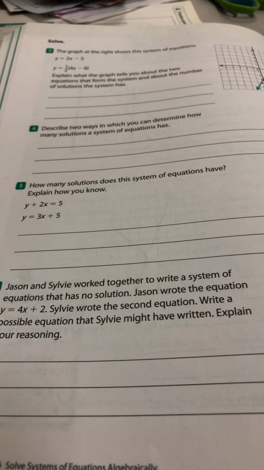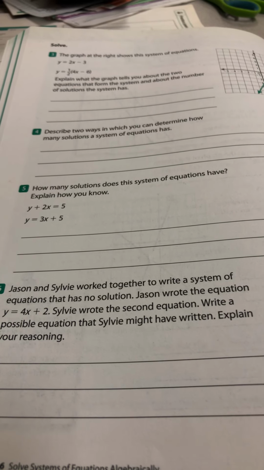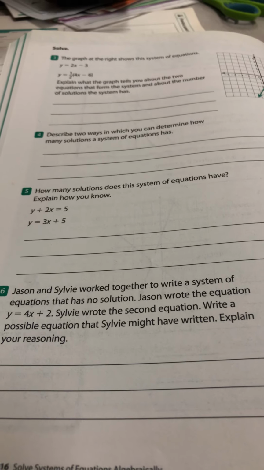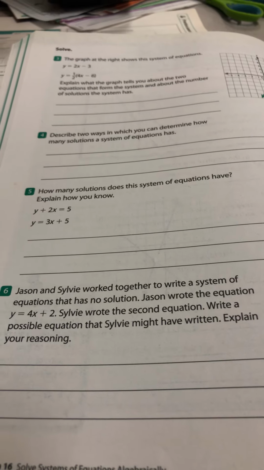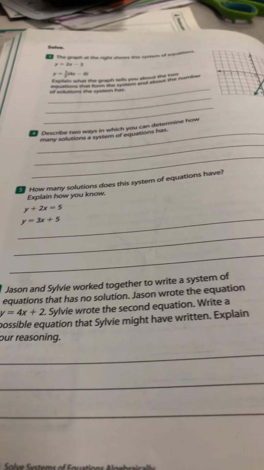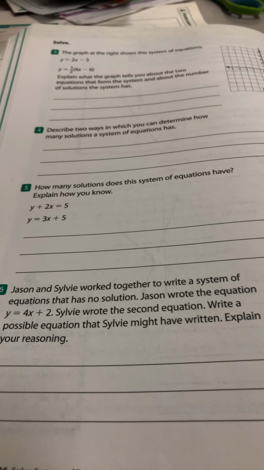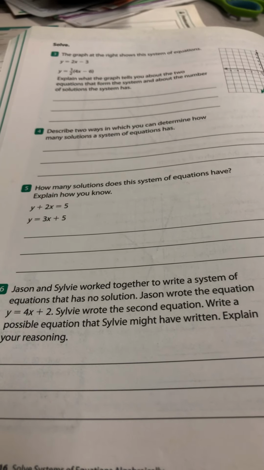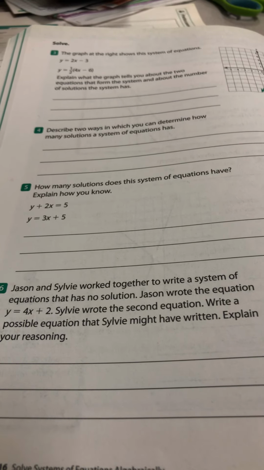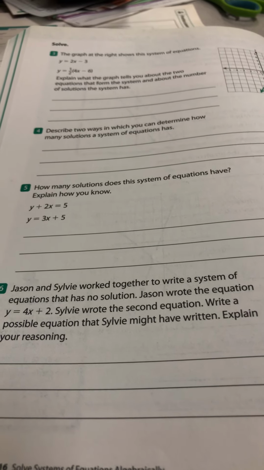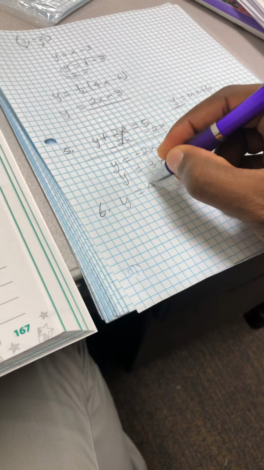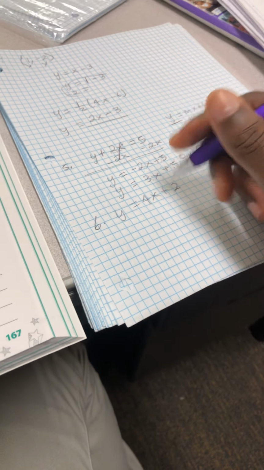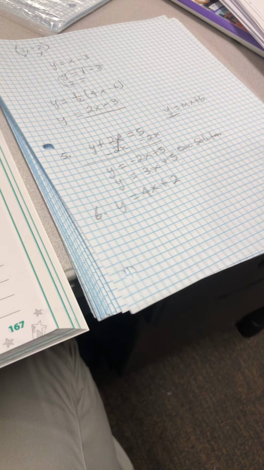Question 6 says, Jason and Sylvie work together to write a system of equations that has no solution. Jason wrote the equation y equals 4x plus 2. Sylvie wrote the second equation. Write a possible equation that Sylvie might have written. Explain your reasoning. For a system to have one solution, it has to have a different slope, and either a different or the same y-intercept. All we need is a matching equation to go along with y equals 4x plus 2 to make it have no solution.